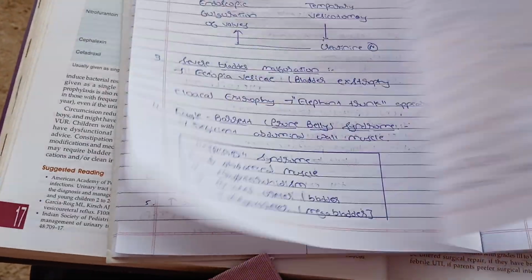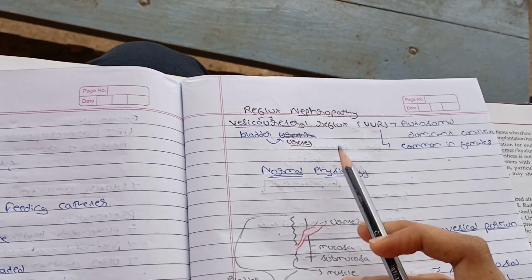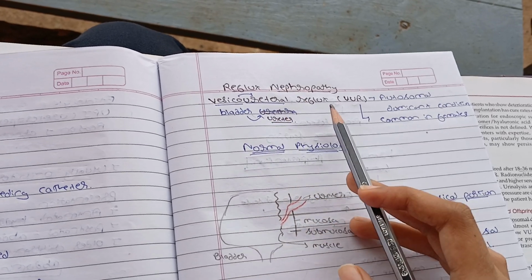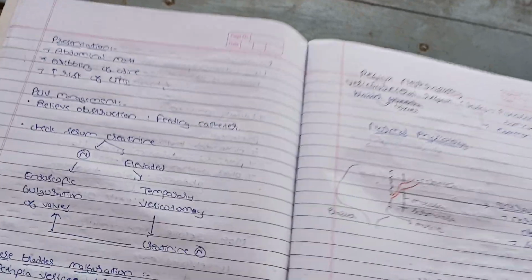So this was the topic about reflux nephropathy, and this short answer question also comes in university: write a note on the vesicoureteral reflux. So this was all about this video.